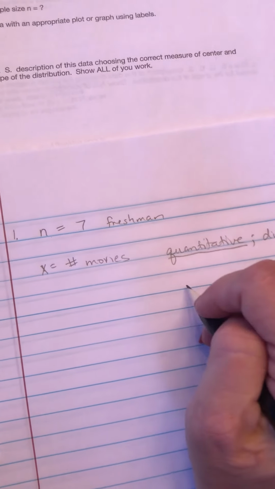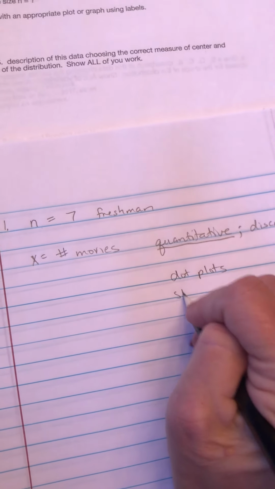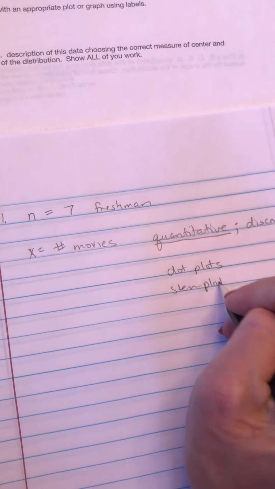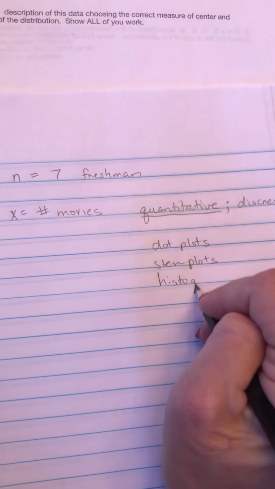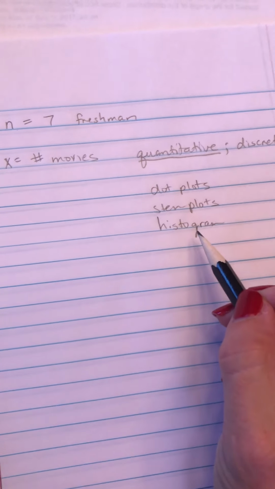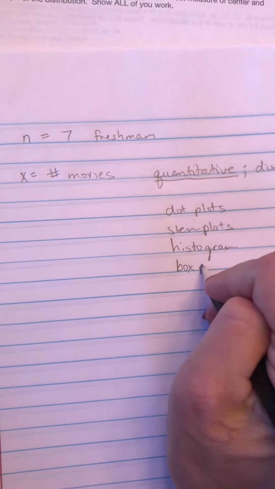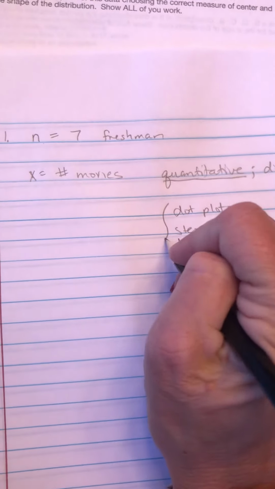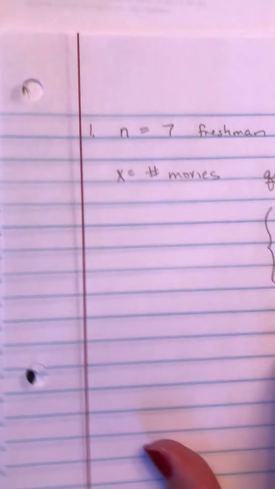Quantitative variables, we can use dot plots. We could use stem plots. Let's see, you could do a histogram. Probably missing one. Box plot. All these are plots to represent the distribution of the number of movies.